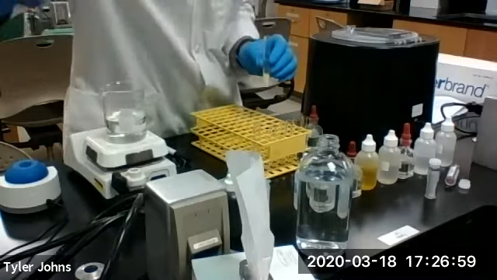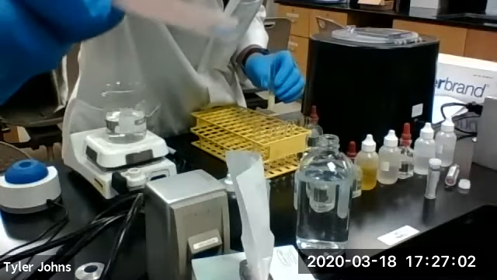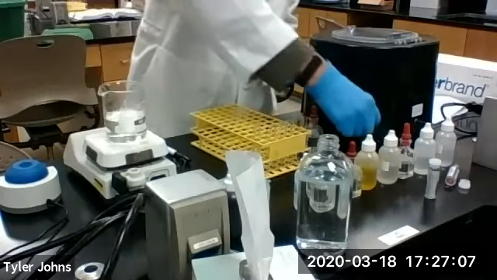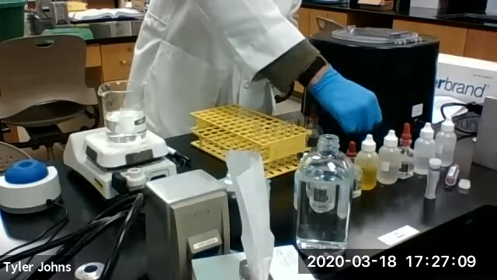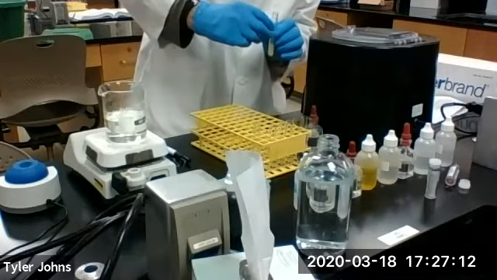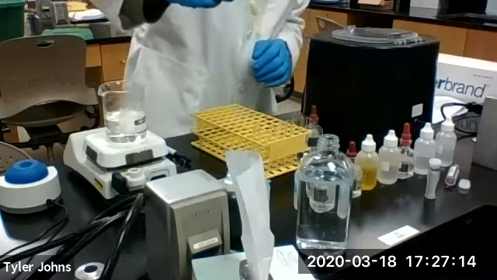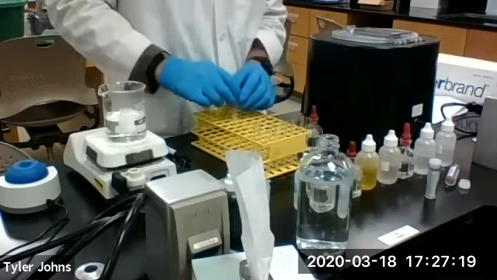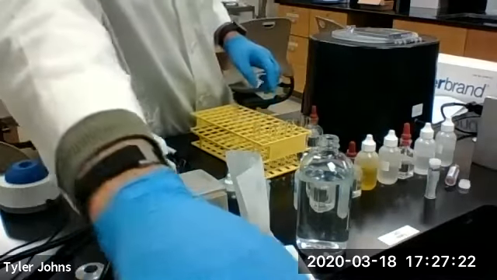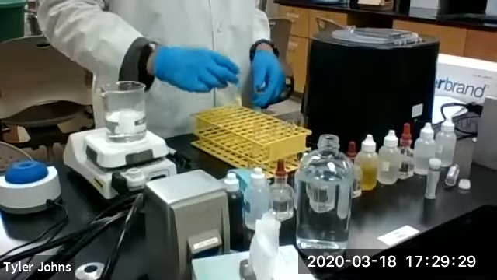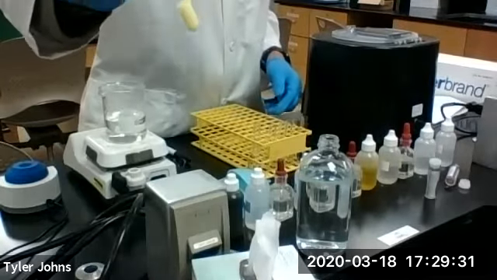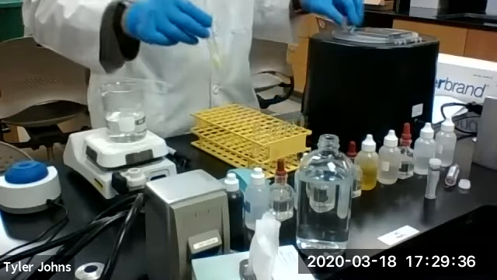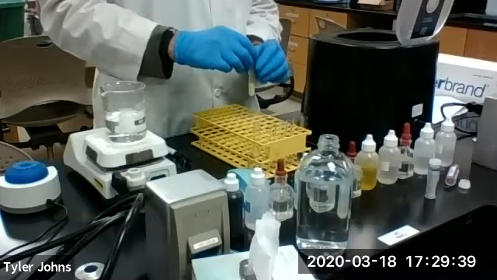Okay, our solution is now basic. We're now going to let this stand for 10 minutes for the precipitate to form. Okay, at this point, we have a significant precipitate. You can see. We're now going to centrifuge this to check the color of the precipitate.